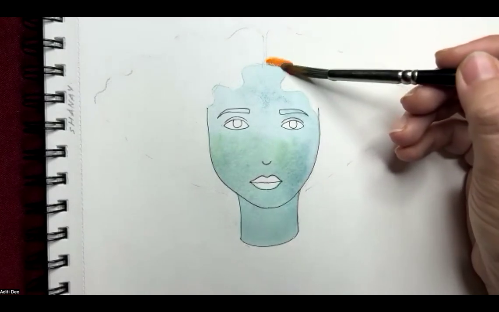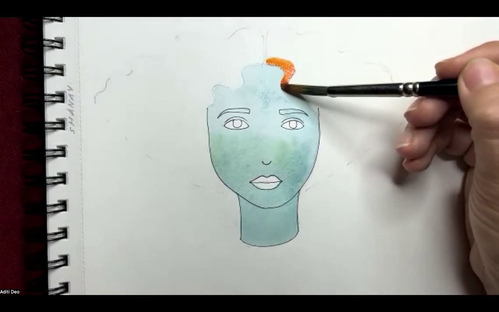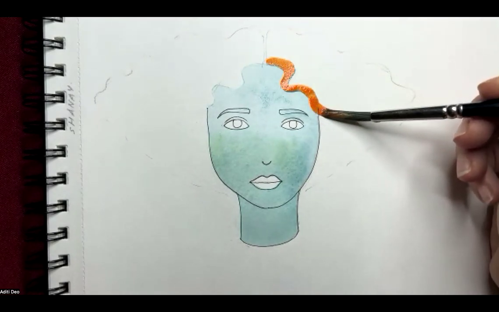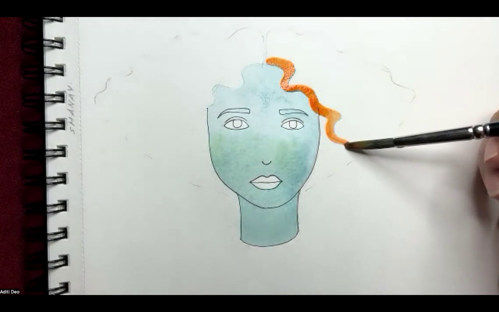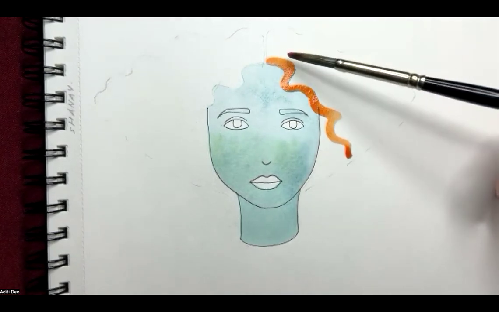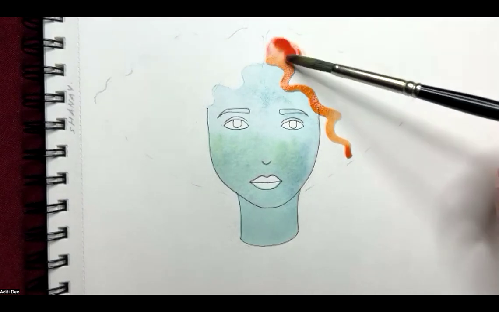I love this orange. And I'm going to paint it as if it is hair. So I'm going to make it like a wiggly line and also add a red.